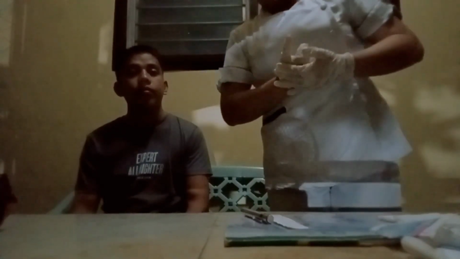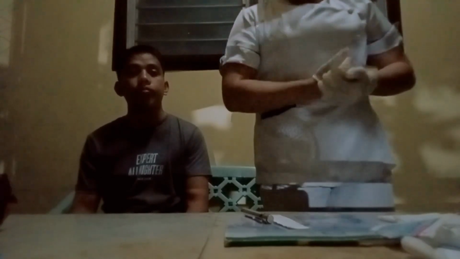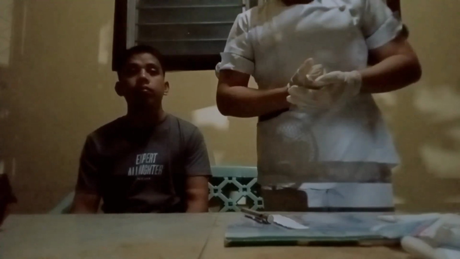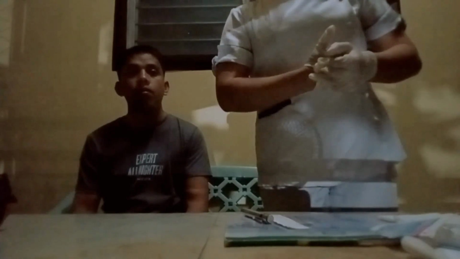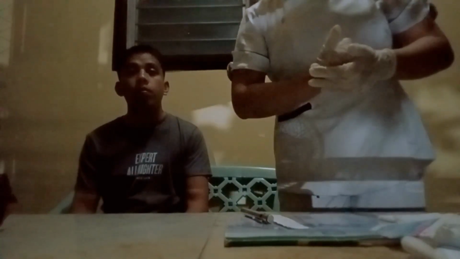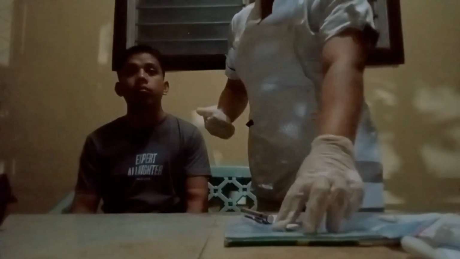Then we're going to inspect the palate and the uvula of our client. First, we're going to inspect the palate, the hard and the soft palate.